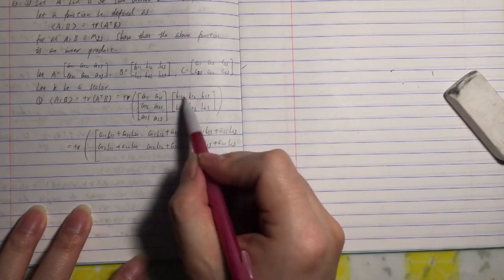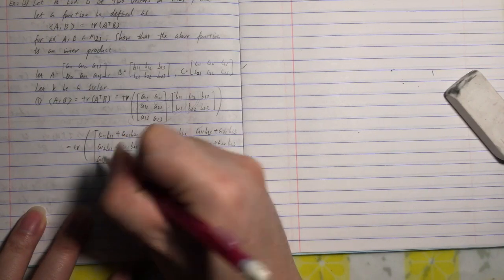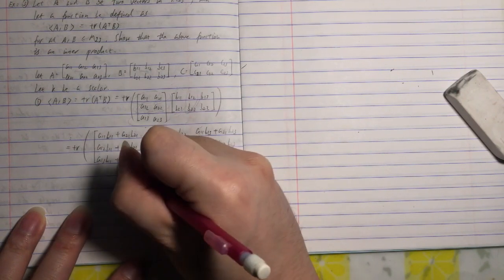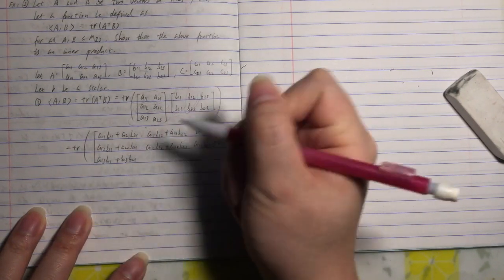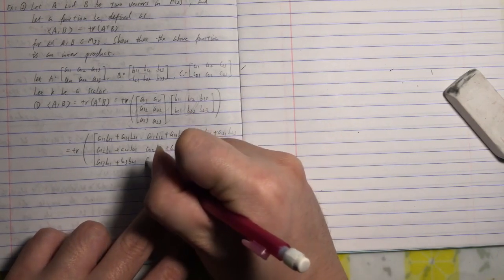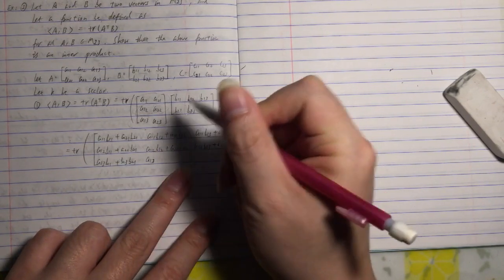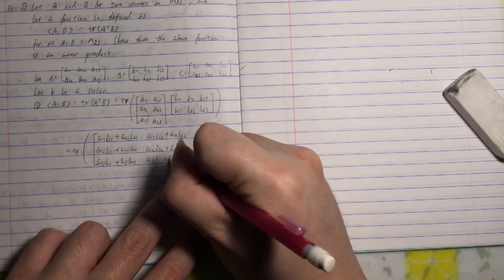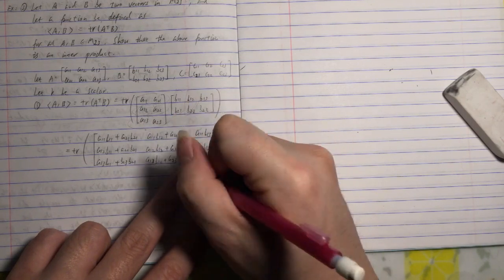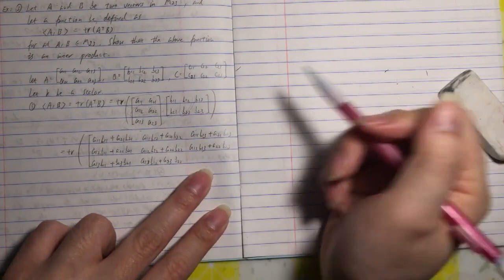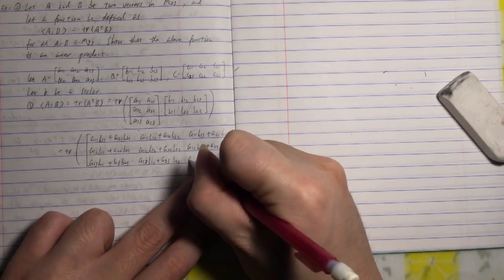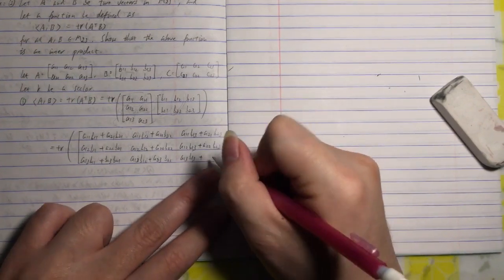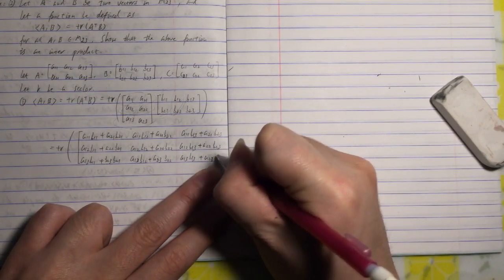Next, row times column. A13 times B11 plus A23 times B21. Row times column: A13 times B12 plus A23 times B22. Next, row times column: A13 times B13 plus A23 times B23.